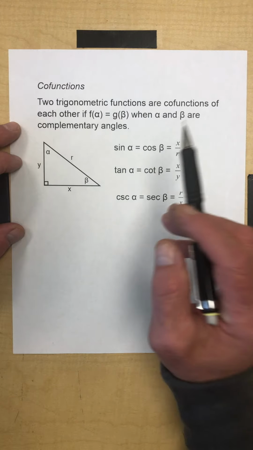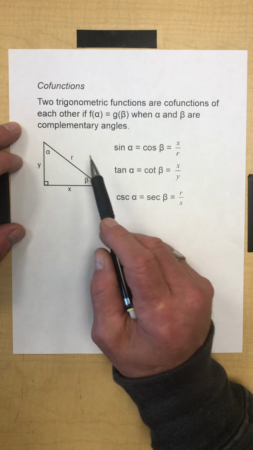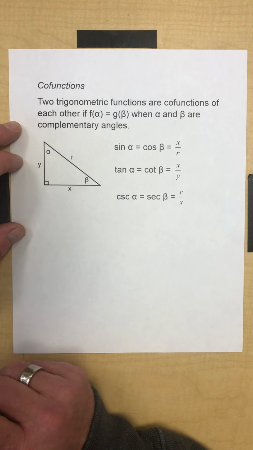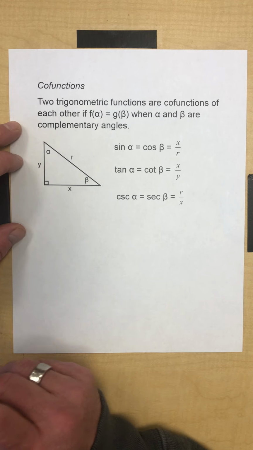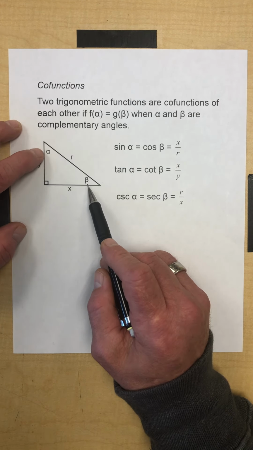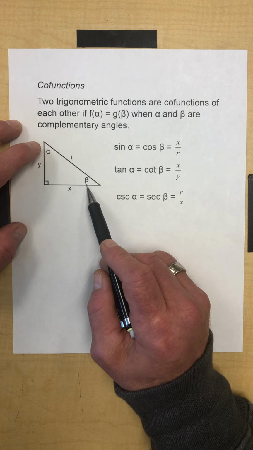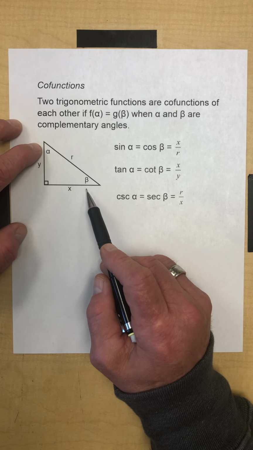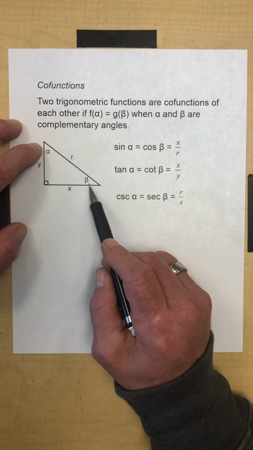And so what happens is if we take a pair of complementary angles from a right triangle, remember in a right triangle these 2 acute angles have to be complementary. And if I take one trig function of one angle and the other trig function of the other angle, they'll give me the exact same thing if they're co-functions.